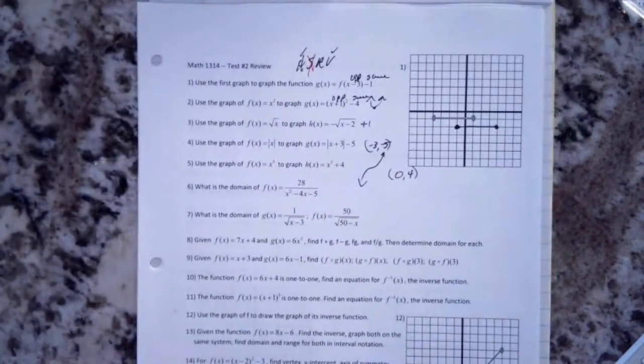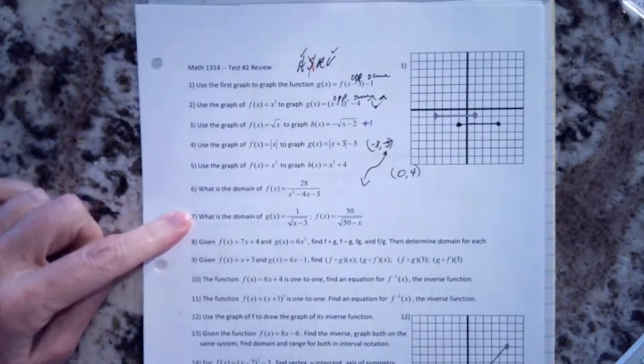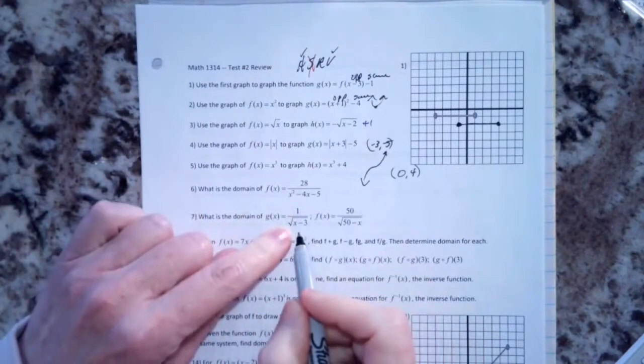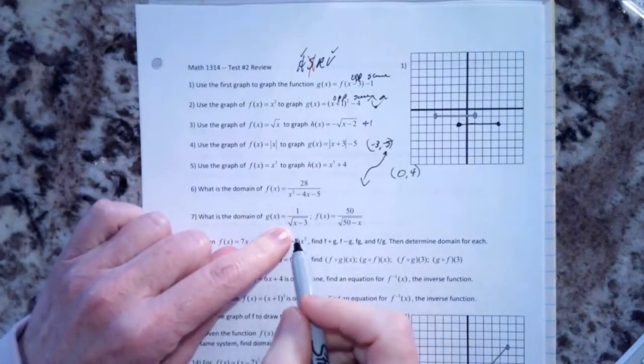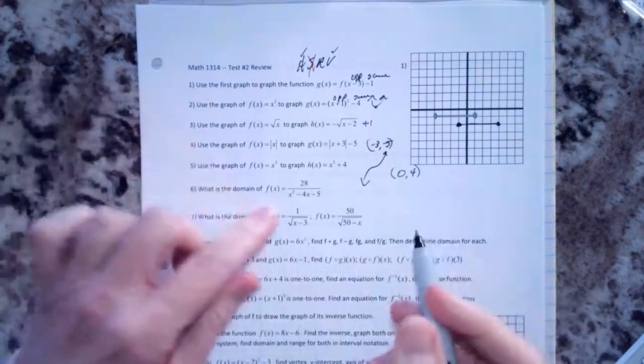All right, next two problems are domain problems. The thing that you need to remember is that denominators cannot be 0, and radicals have got to be 0 or greater. They cannot be negative. So let's look at these two problems separately.